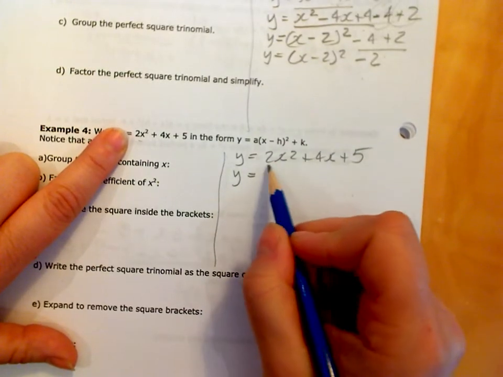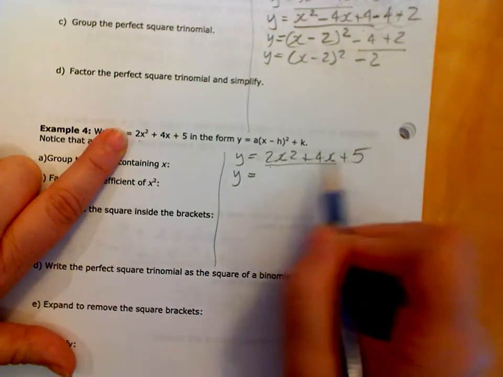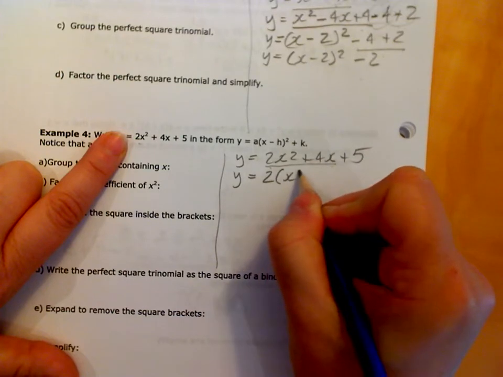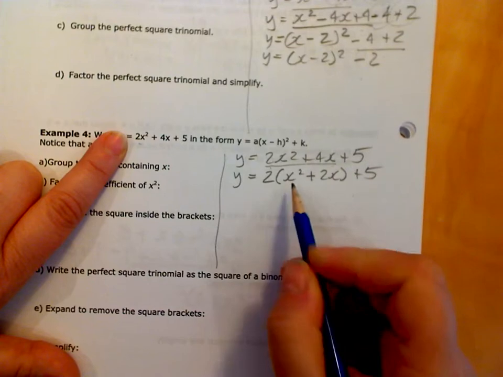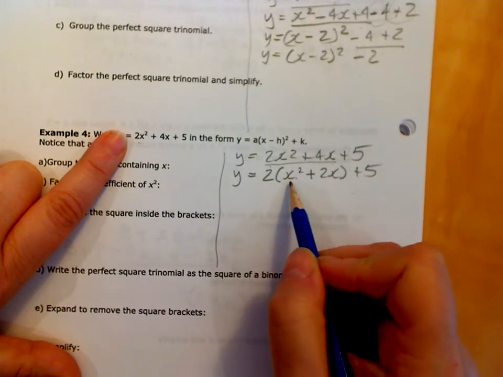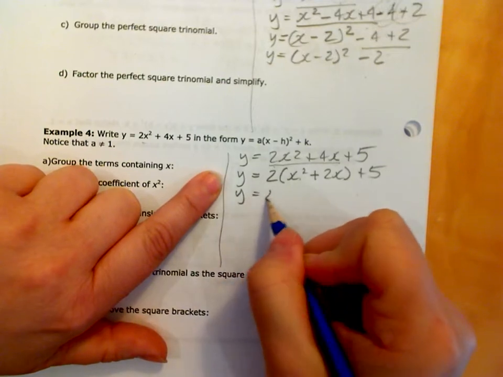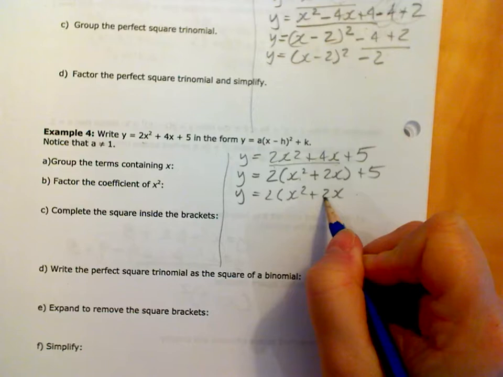So we're going to common factor, out of all the terms that have a variable, whatever is in front of the x squared. So it's 2 bracket x squared. And then we're going to do what we did here. Half of this is 1. 1 squared is 1.